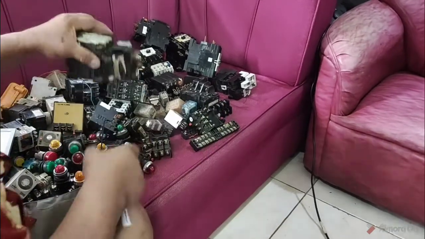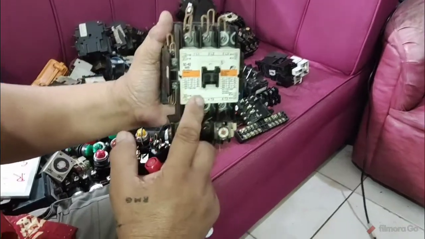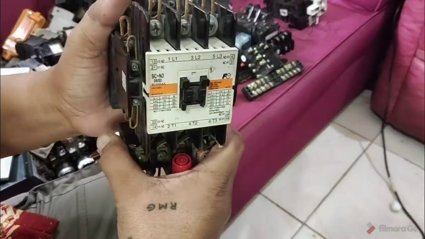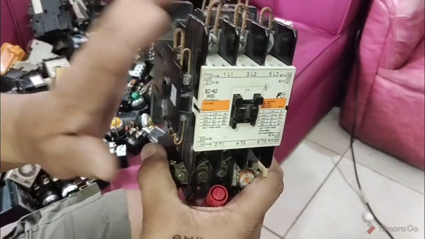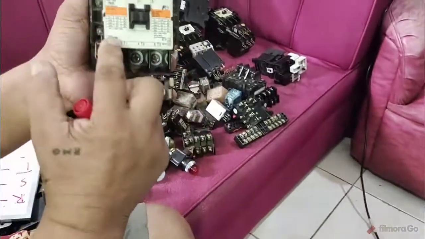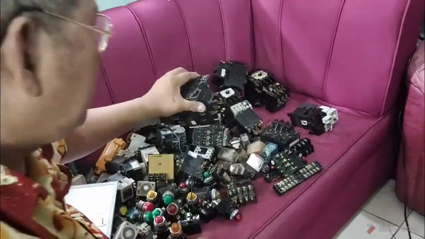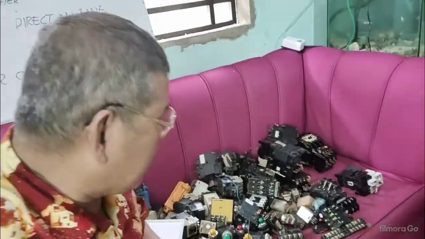Okay? In fact, we have the big one here. Look at that. So if you have a big horsepower, large horsepower motor, then you will also use this one. Anyway, I will explain the details on this when we study magnetic contactors. So we have plenty of magnetic contactors.